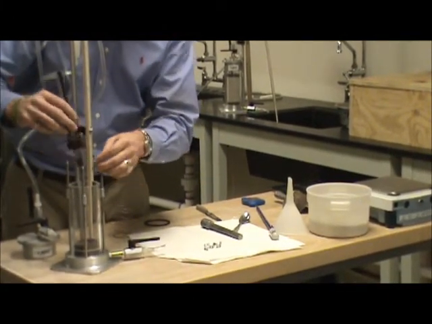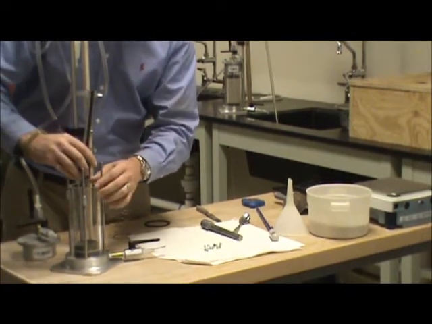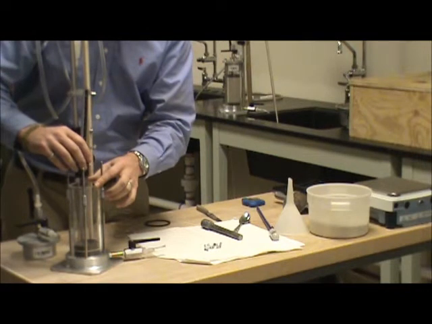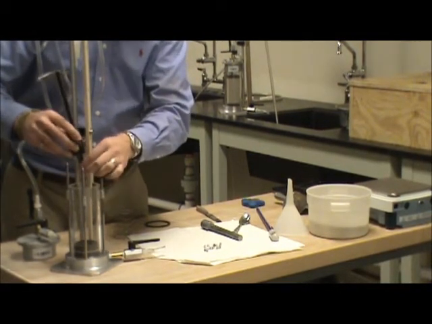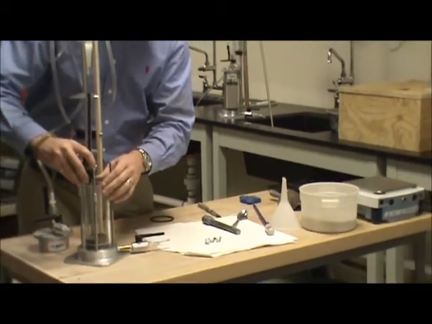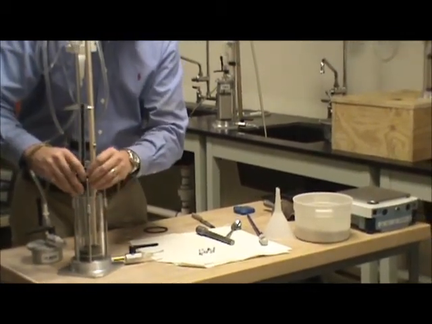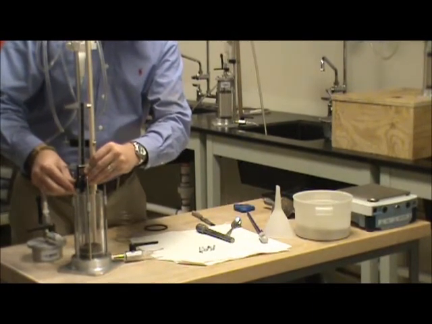You want to make sure it's physically resting on the stone and not on the small space in between the stone and the edge of the plexiglass. Make sure it's resting on the stone. And we want to measure the distance down from the upper lip of the plexiglass down to the top of the stone.